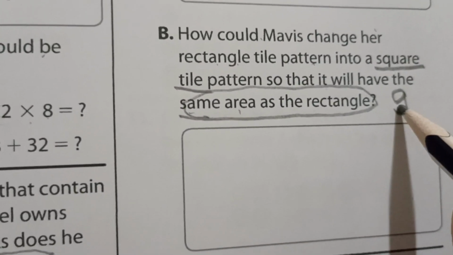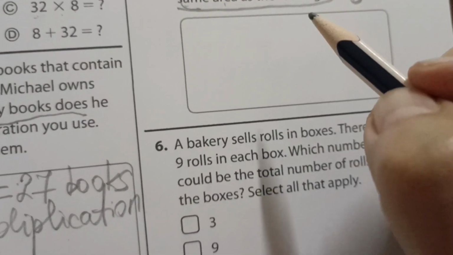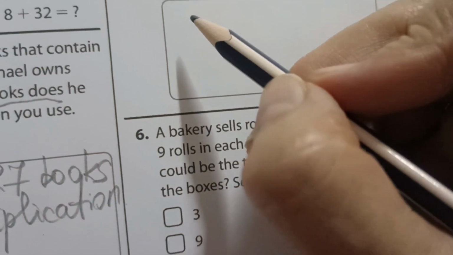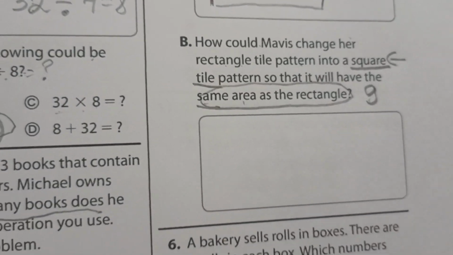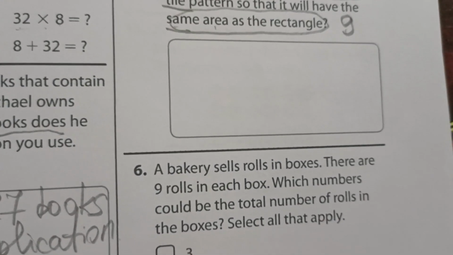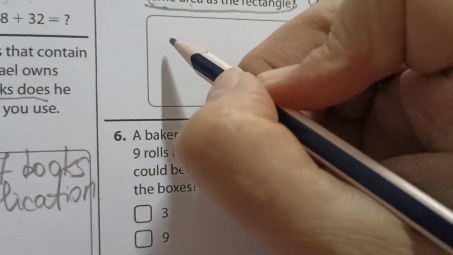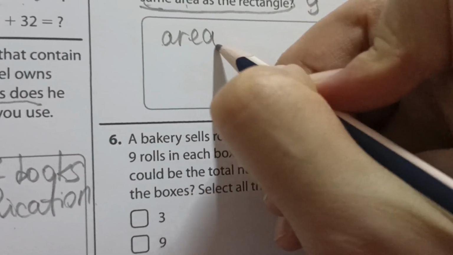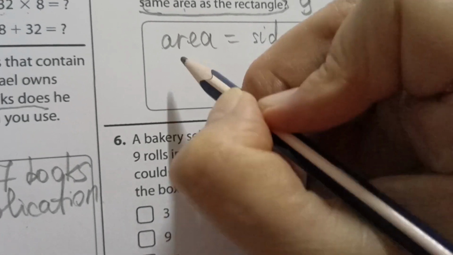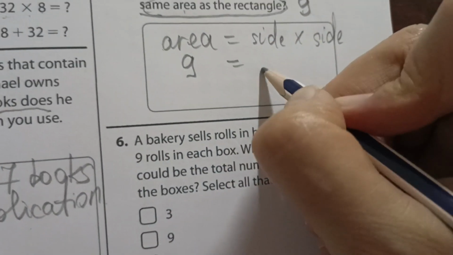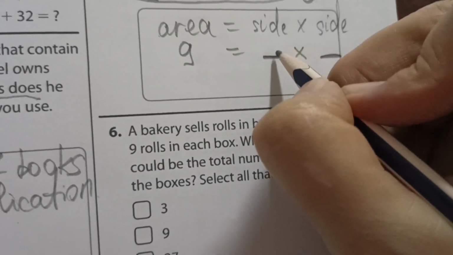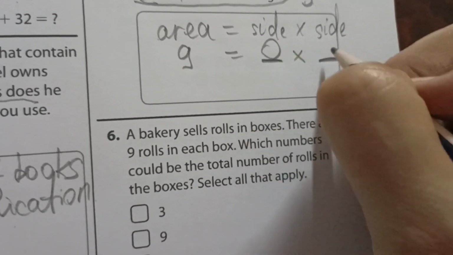Here we solved that this is 9. The same area. Remember that a square is a shape that has the same sides, or the sides are equal. So, again, area means what? Side multiplied by side, yes? So that area 9 is going to be number multiplied by number, and these numbers are the same.